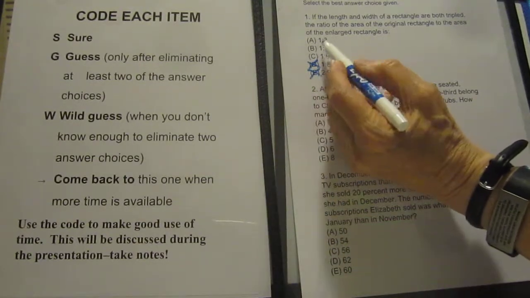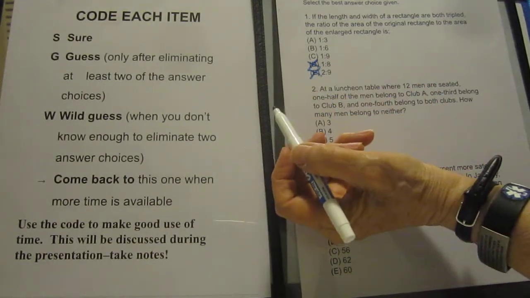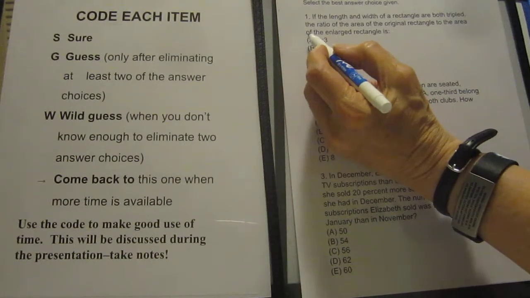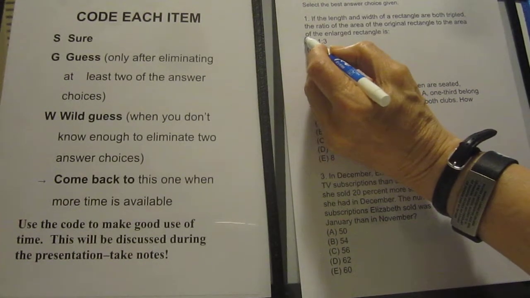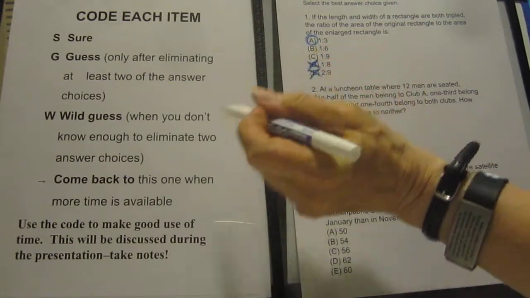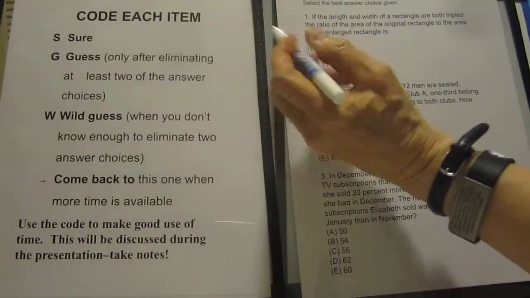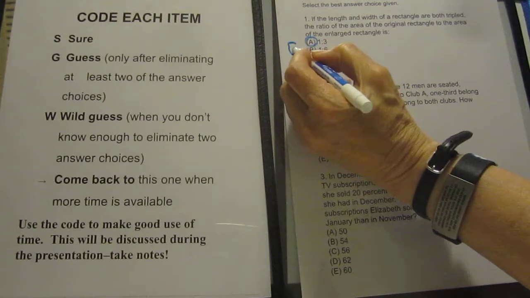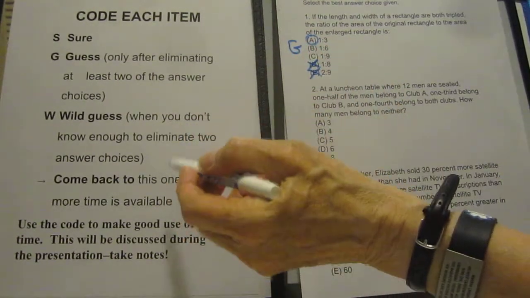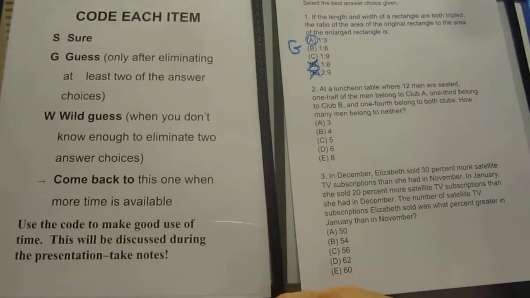And so you're guessing from among A, B, and C, and let's say that you chose A as your guess. So that would qualify as a G here in the margin because you knew enough to eliminate 2 answer choices.